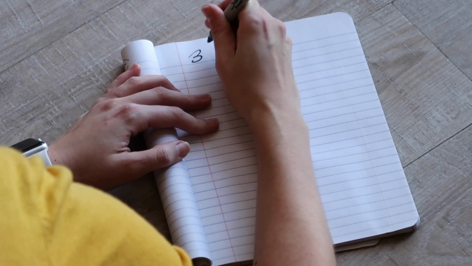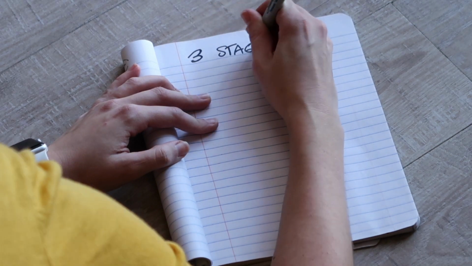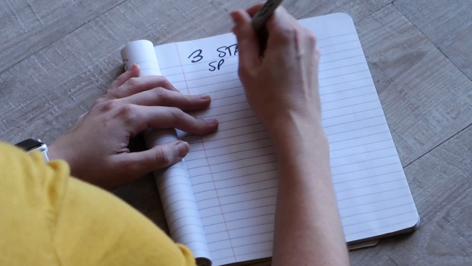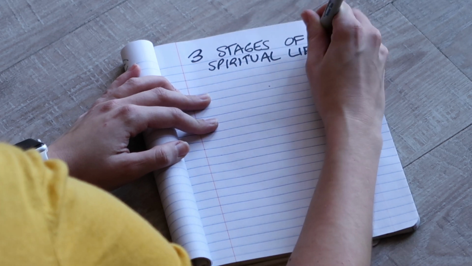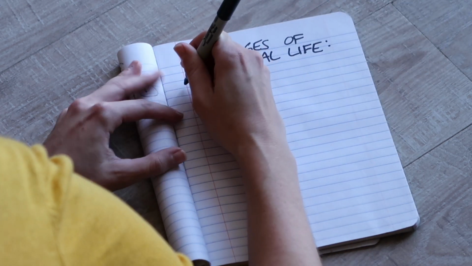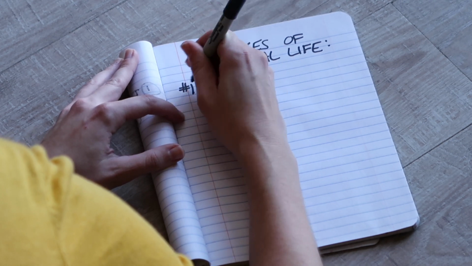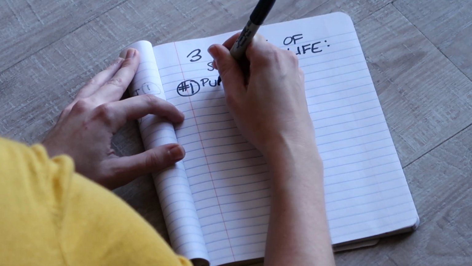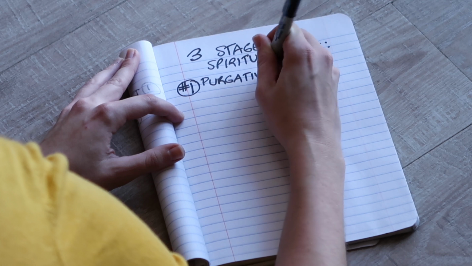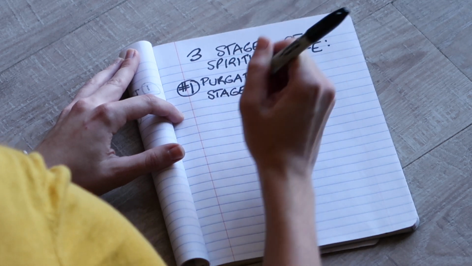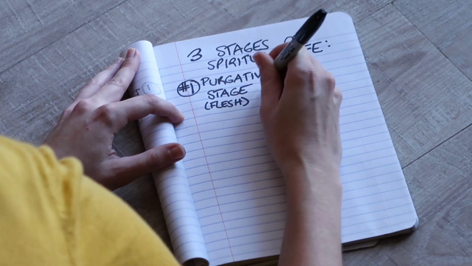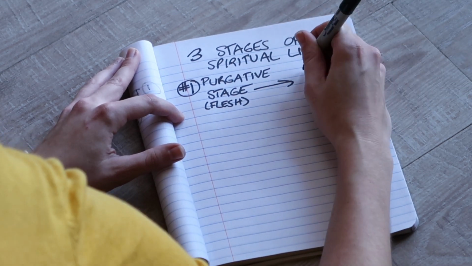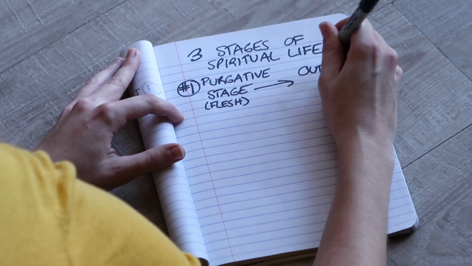Congrats guys, so you've made it this far, and now we're gonna move into the 3 stages of the spiritual life, and we're gonna connect each stage to a part of the temple and the songs that you would pick in that part of your set of worship. So, the first stage is called the purgative stage, and this is the stage of the spiritual life that we start off with, and it deals with the flesh. So this is associated with the outer courts in worship, and this is where you're going to begin.